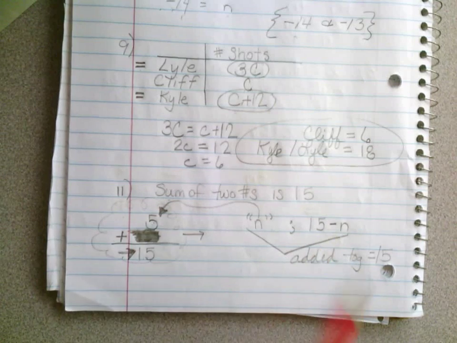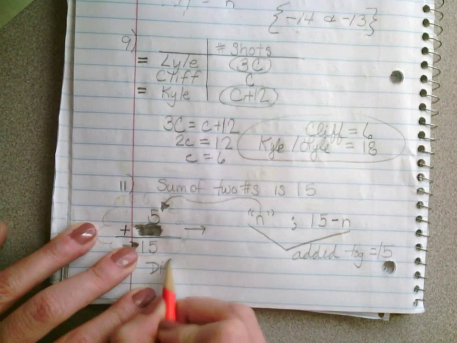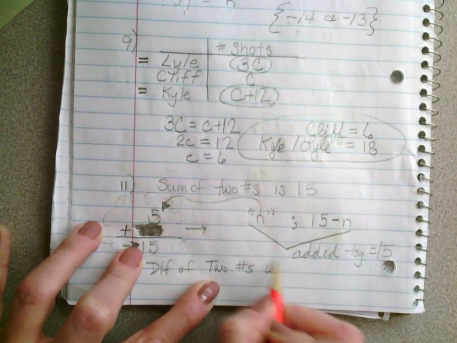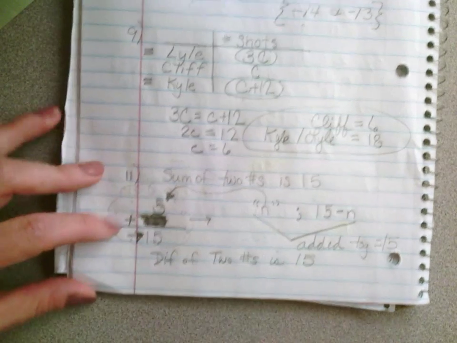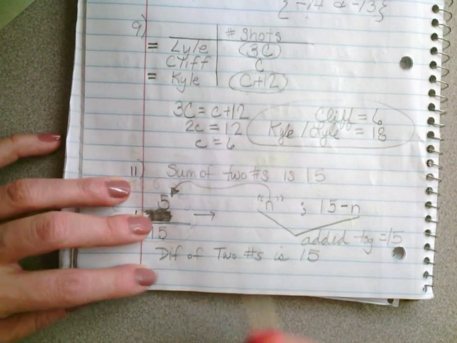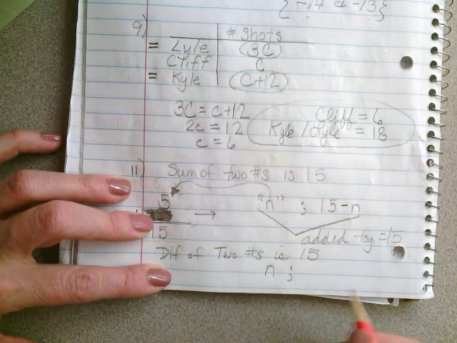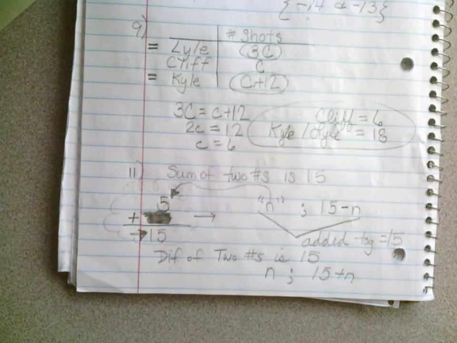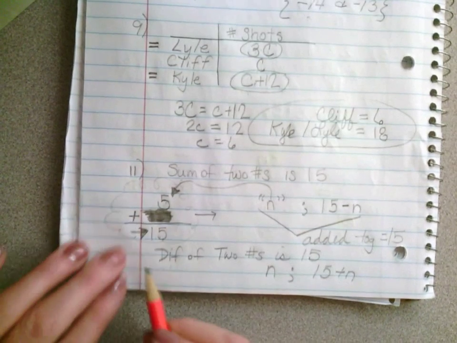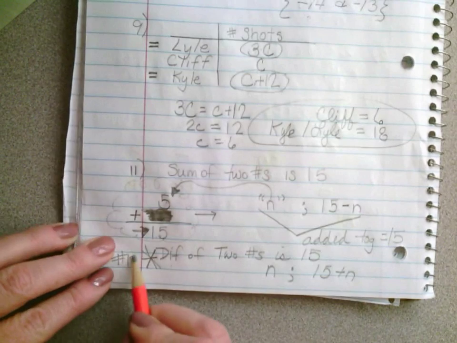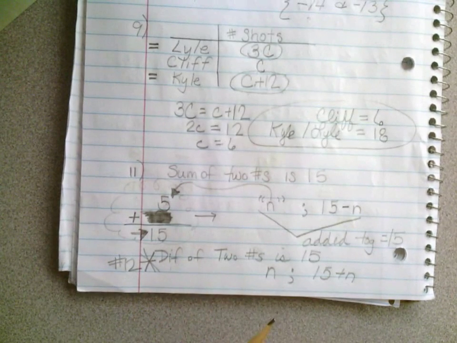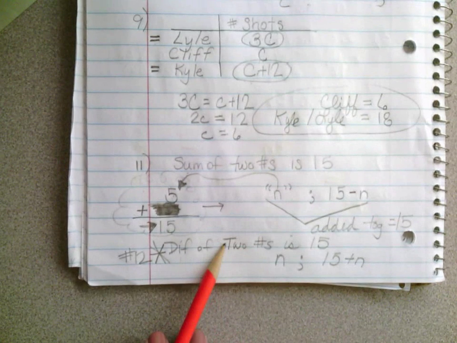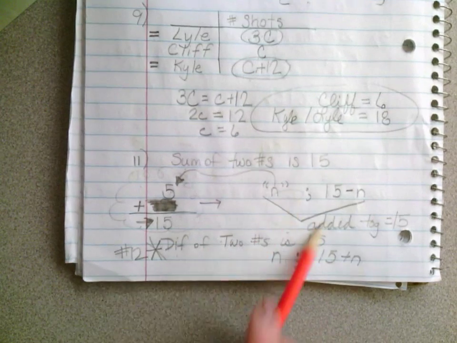Okay? Just for sake of argument, if I said the difference of two numbers is 15, one of them, and this is going to seem tricky, is n, but the other one is 15 plus n. Okay? This is critical for number 12. Not that we're doing number 12, but I just want you to see it. You're going to need this in number 12. So we're on number 11.